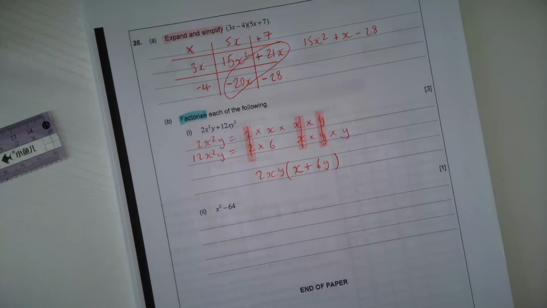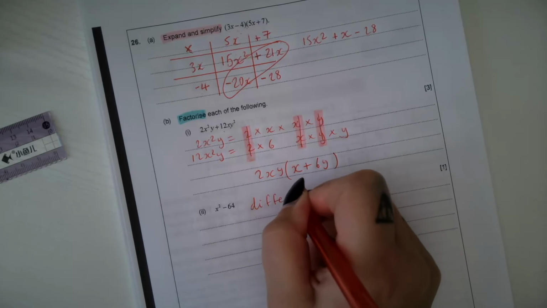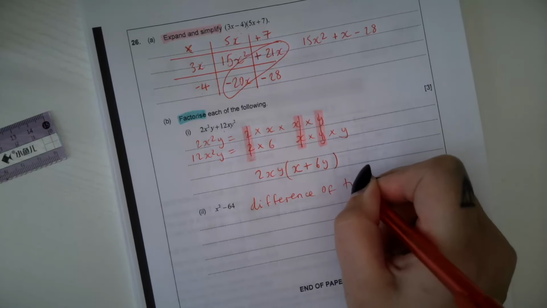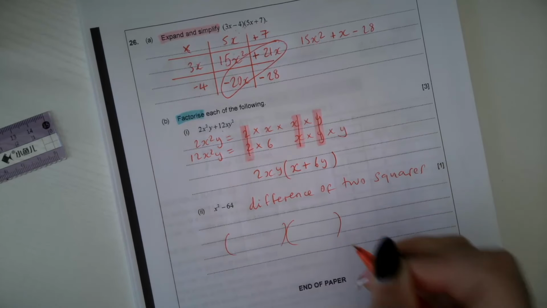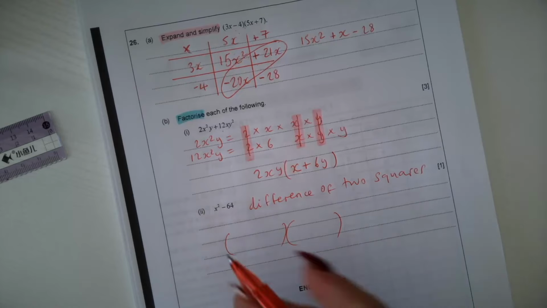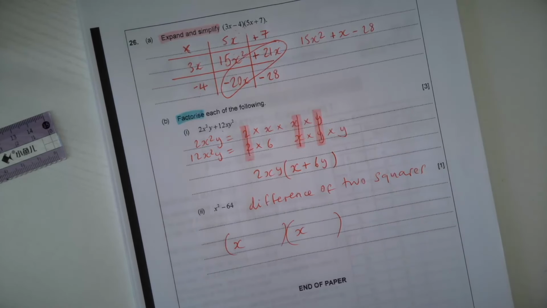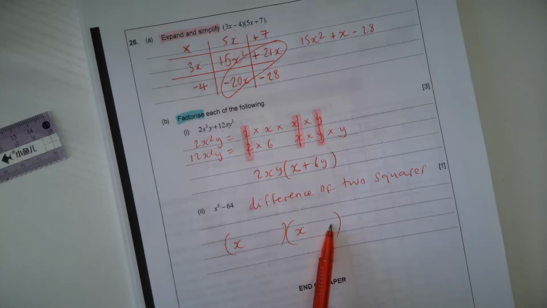Part 2. So we are factorising x squared minus 64. This is the difference of two squares. So we're going to have 2 brackets for this, guys. The reason why we have 2 brackets is we have a squared term. To get that square, x squared, we need x times x. But we also have a constant number term. To get that constant number term, we need 2 numbers to multiply together.